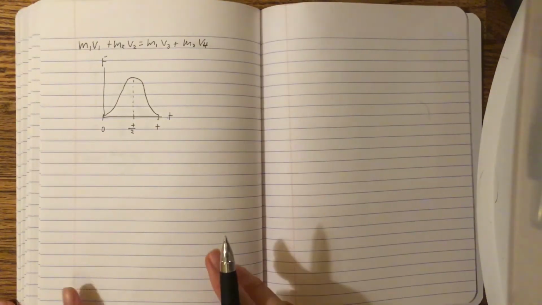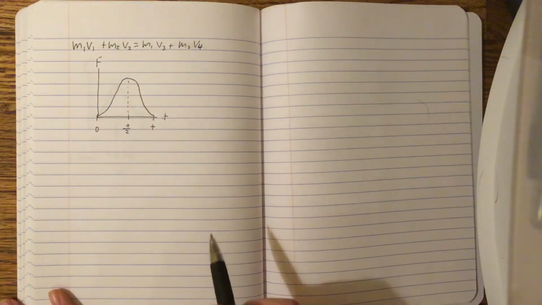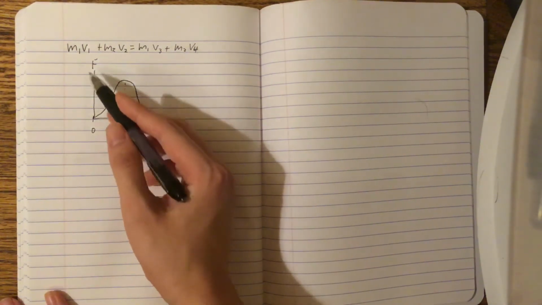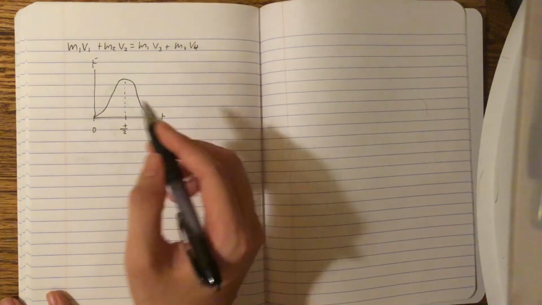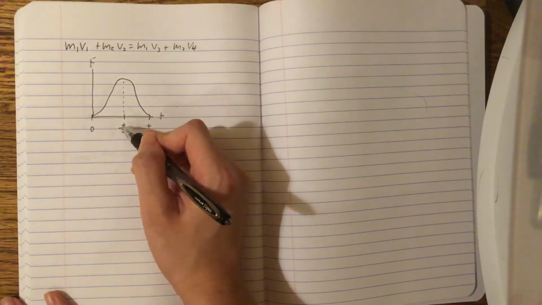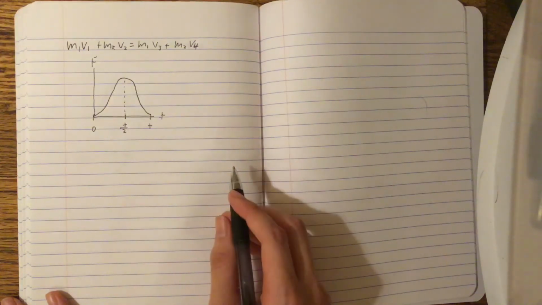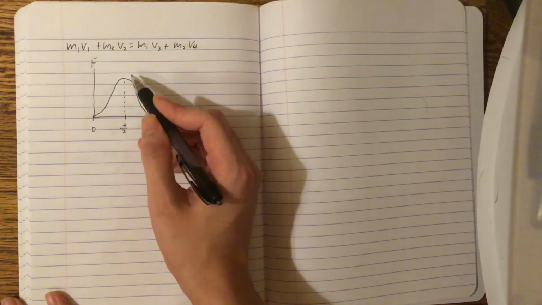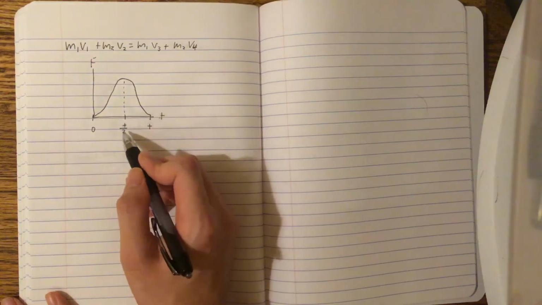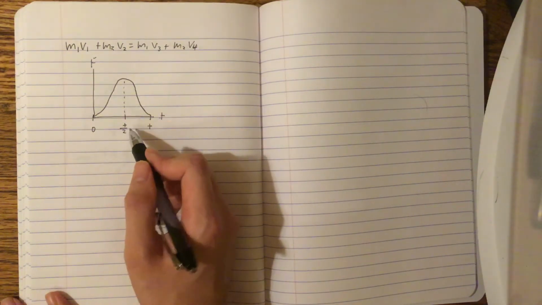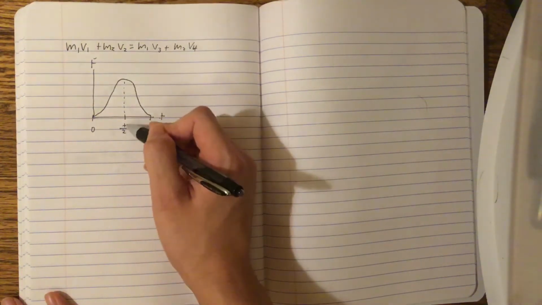So first thing we need to assume, and maybe I'll prove it in another video, is that a force versus time graph is symmetric. It's symmetric about t over 2. So if a collision lasts the time t, then the force versus time graph will be symmetric about half that time, half the time of the collision. It'll be symmetric at this point.